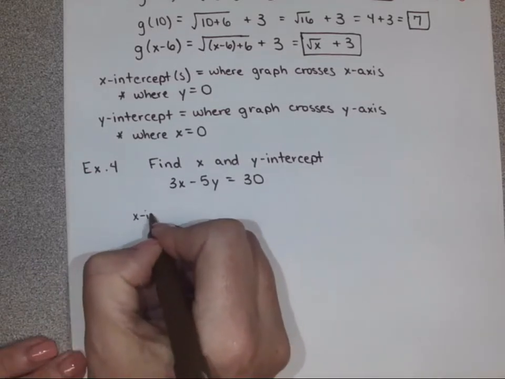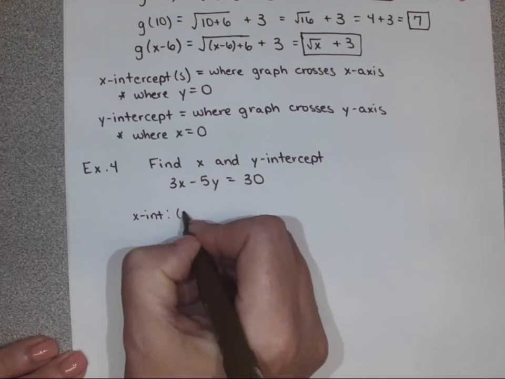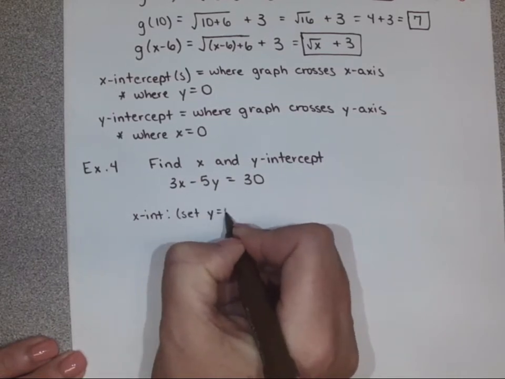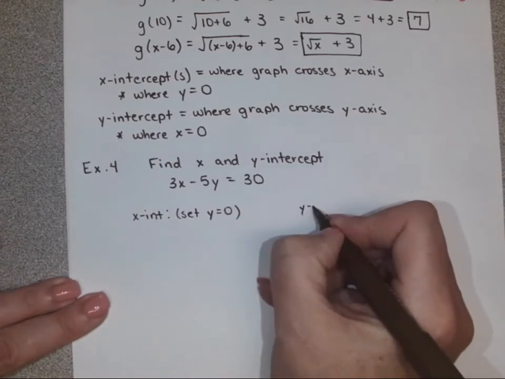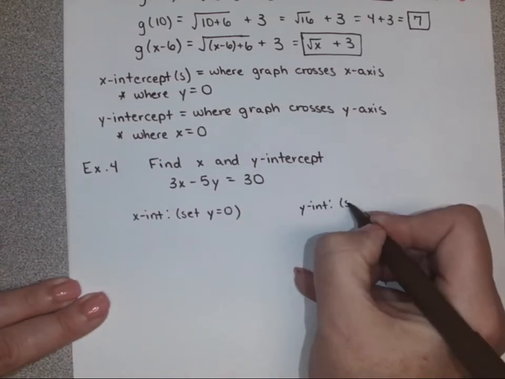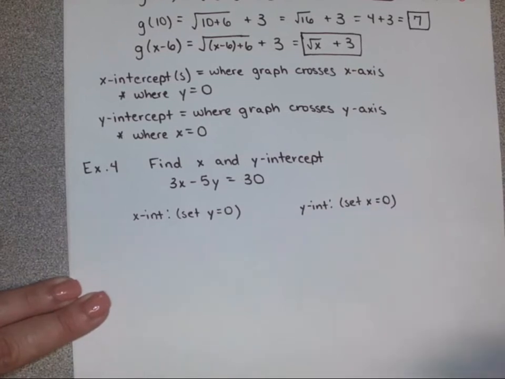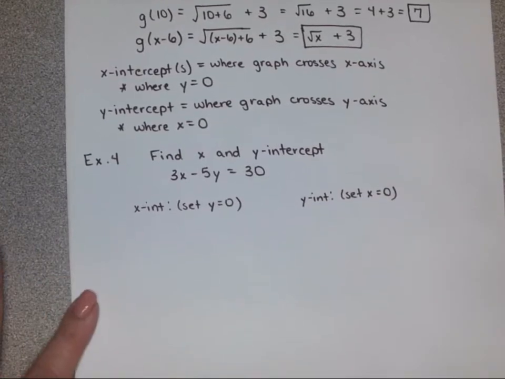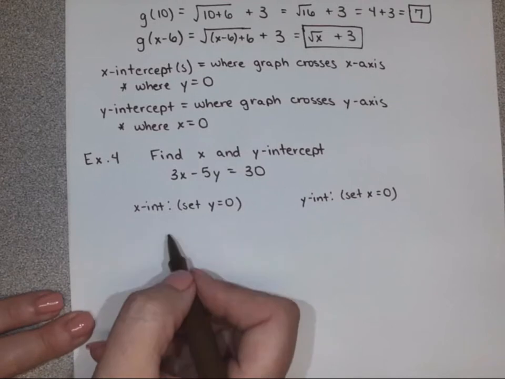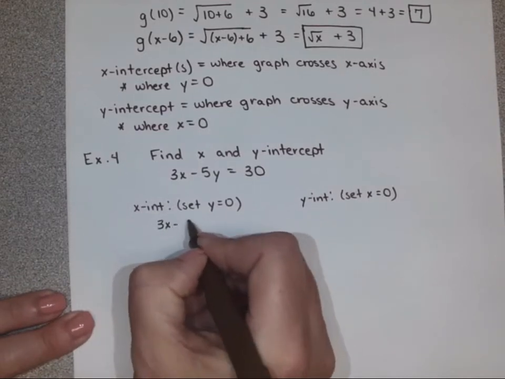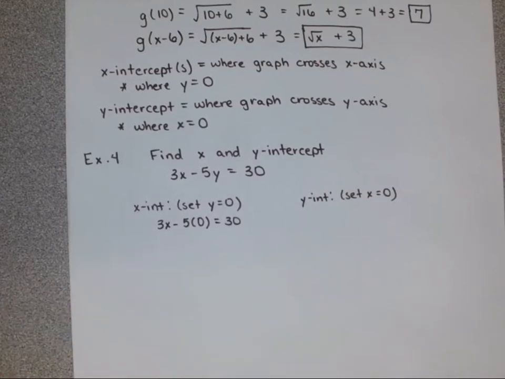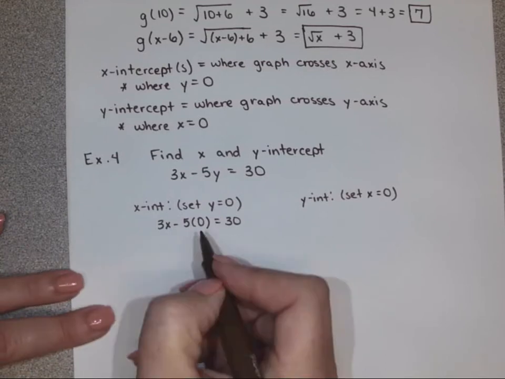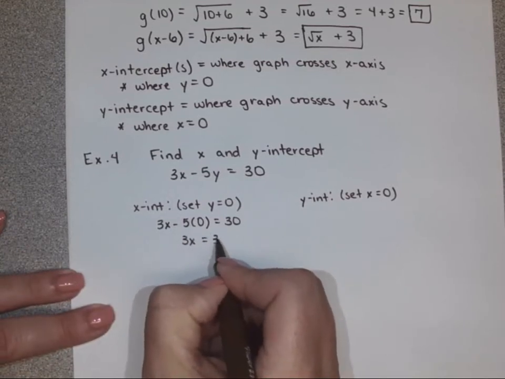Okay, so before we actually work anything out, let's just talk about how we're going to find each of them. For the x-intercept, I'm going to set y equal to 0. And for the y-intercept, I'm going to do what? Set x to 0. Okay, so let's do that. So for the x-intercept, I'm going to get 3x minus 5 times 0 equals 30. But what do we know about anything times 0? What happens to it? It's 0, right? It goes away. So I end up with 3x equals 30.